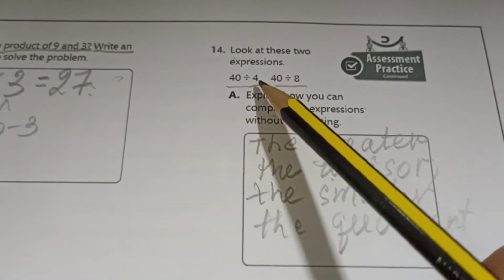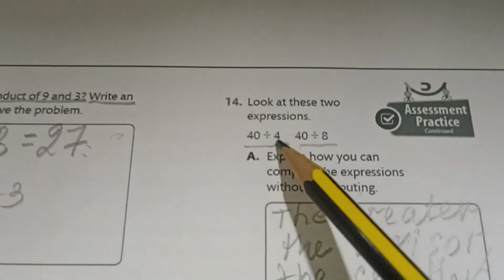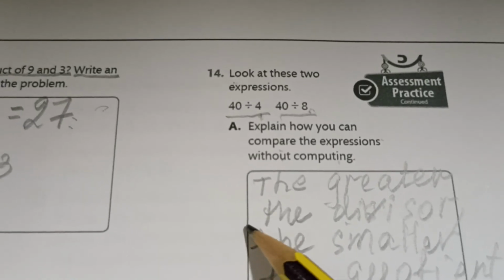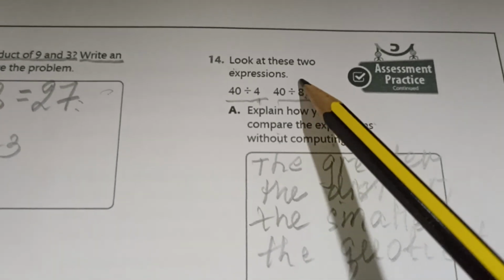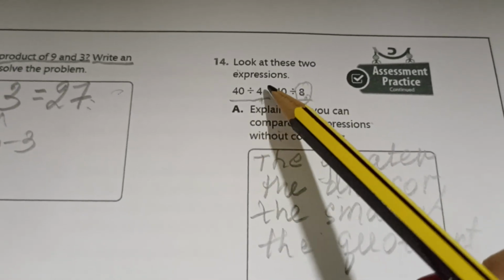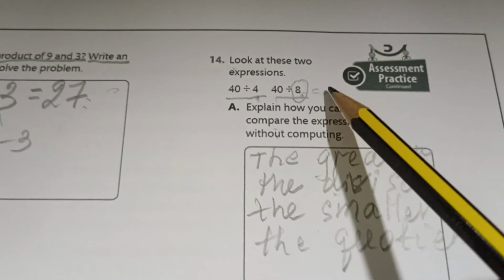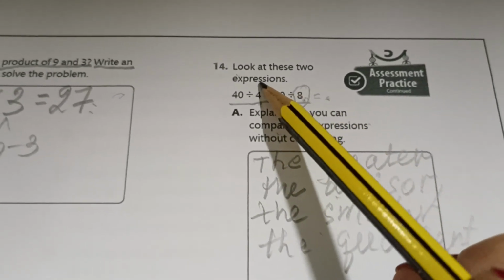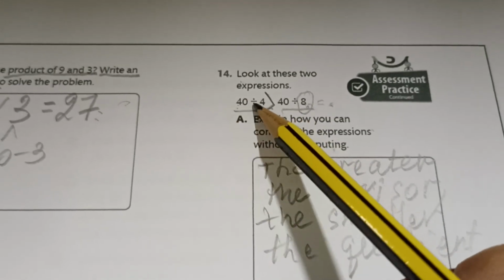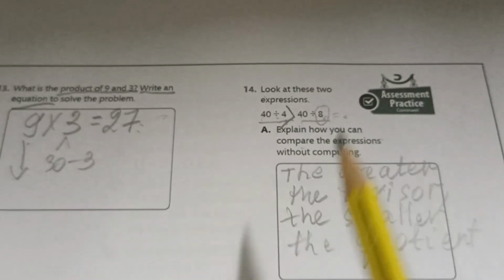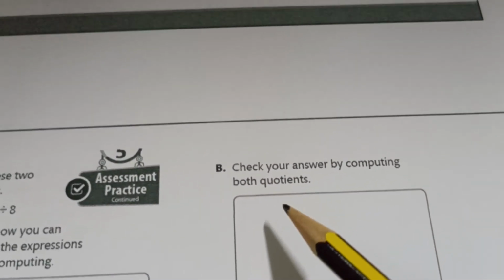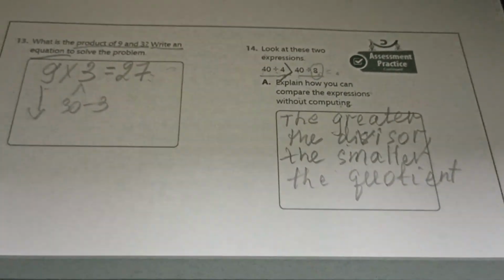Okay, so let's have a look at the divisor. This is the divisor, number 4, and this is the divisor, number 8. Which divisor is greater? 8 is greater, yes? And the rule tells us the greater the divisor, the smaller the quotient. That means that the answer here is going to be smaller than this answer, okay? That's why this expression is greater than this expression. Okay, and here it tells us, check your answer by computing. Okay, let's check our answer by computing.